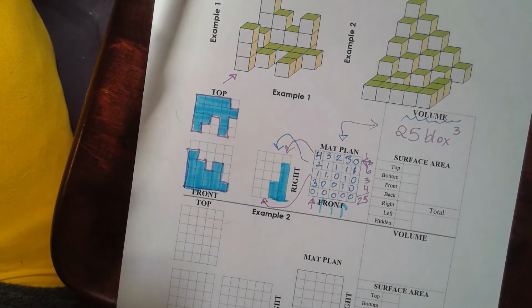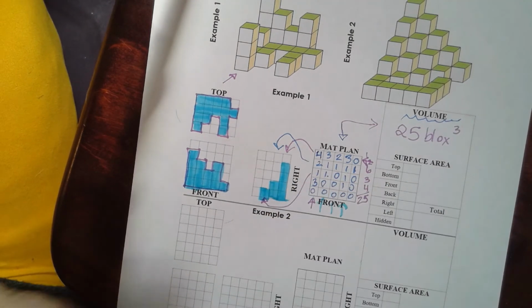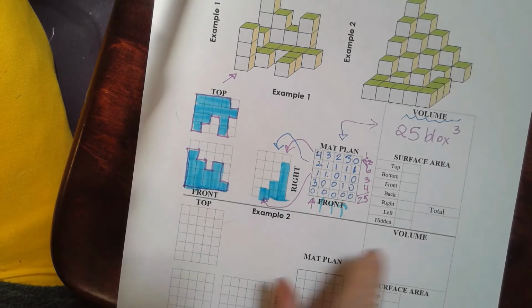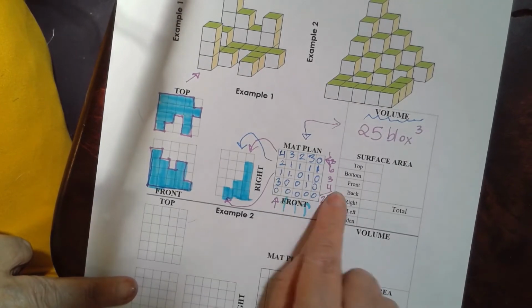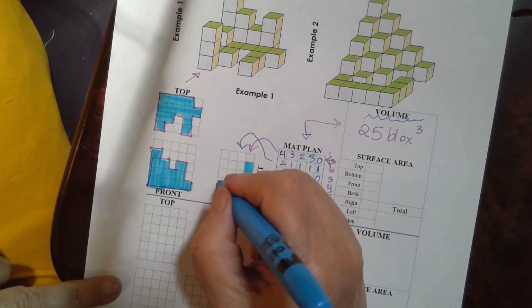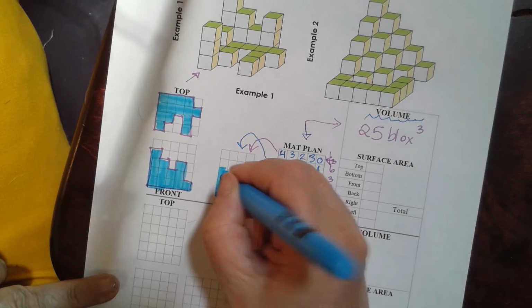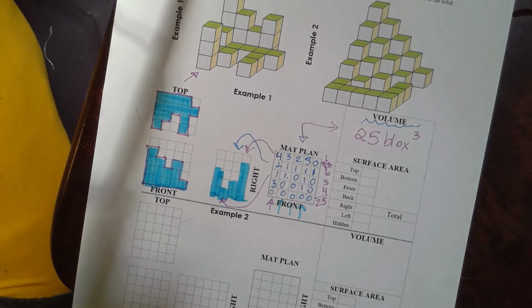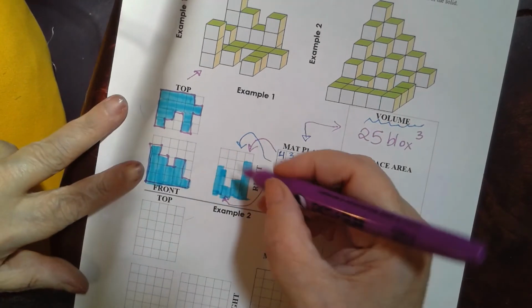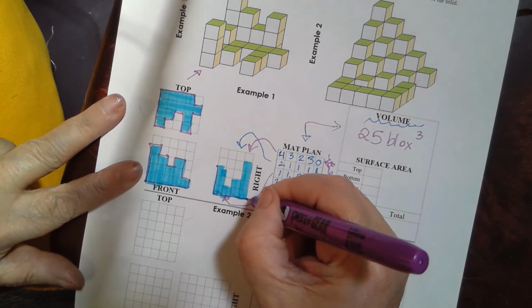So I'm going to go ahead and shade this in. And finally, my last one, because again, we don't care about this one, but this one, my biggest number is a 3. So I'm going to shade up 3 units. So now I have my right-hand view, and then we'll look at the blocks to see if it actually seems to match.